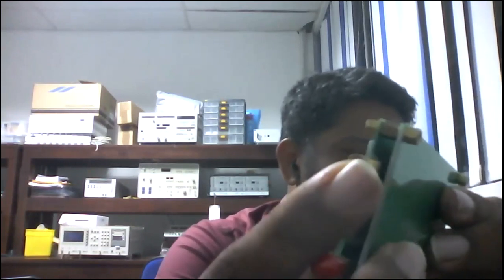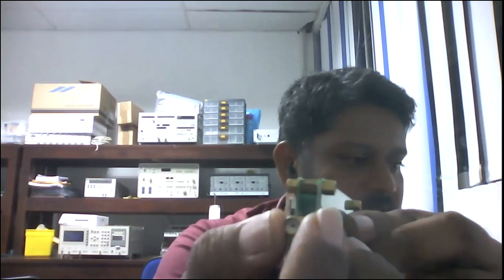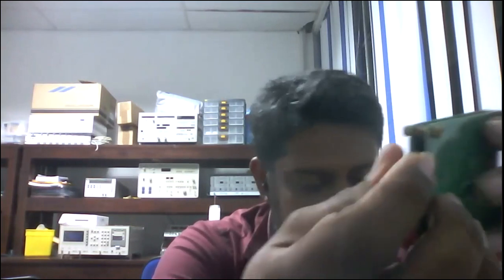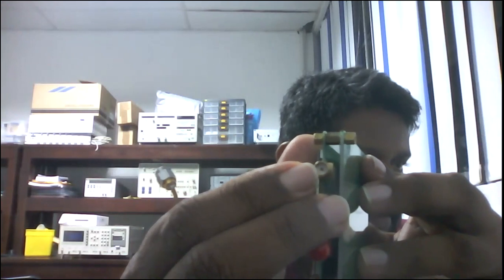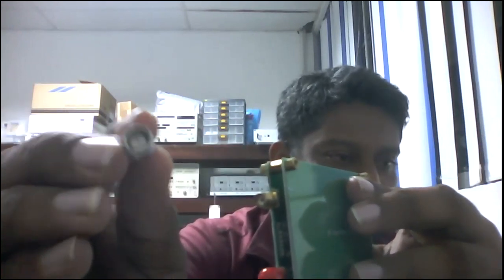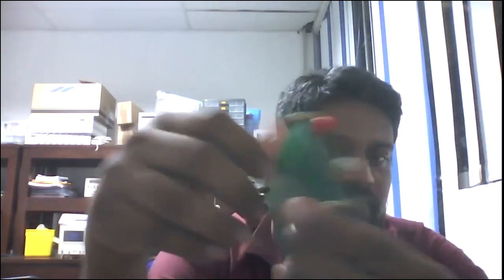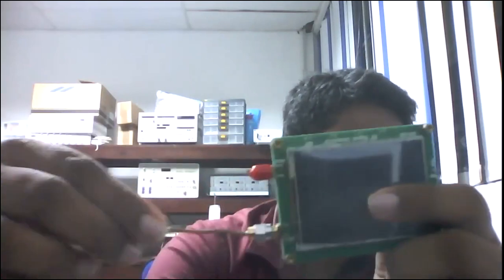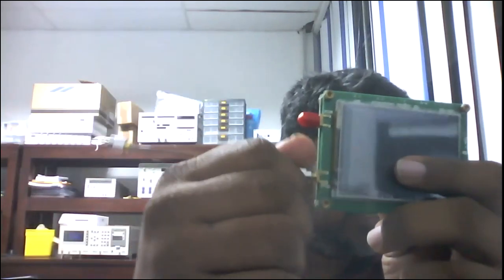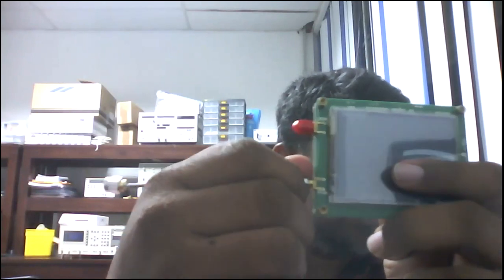So this is working. This is the RF output, and you can see that it is also an SMA connector. It is female type, not male. So we can directly connect this male connector to this RF output like this. Once you turn on this transmitter, this antenna will be radiating the signal. So you can directly connect the signal generator to the antenna.